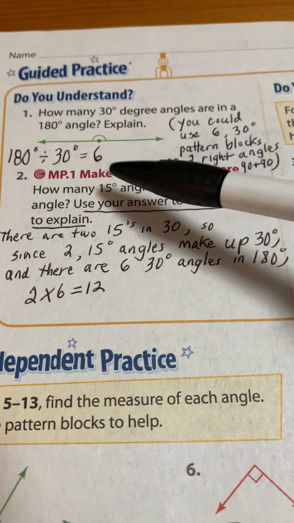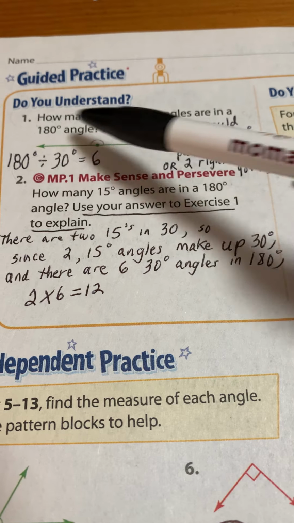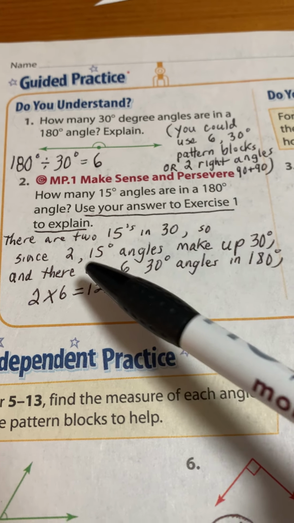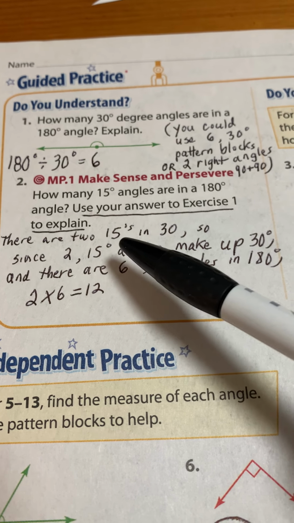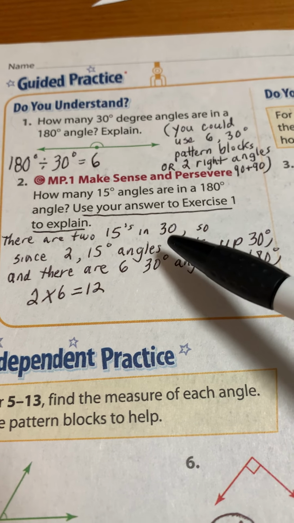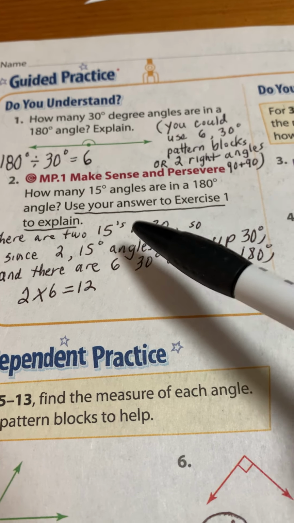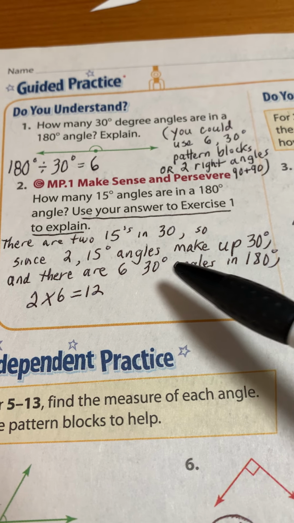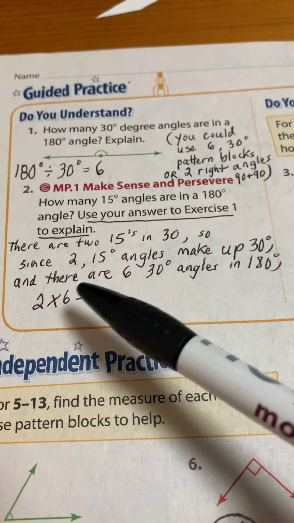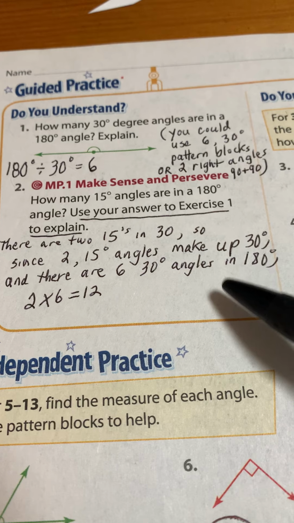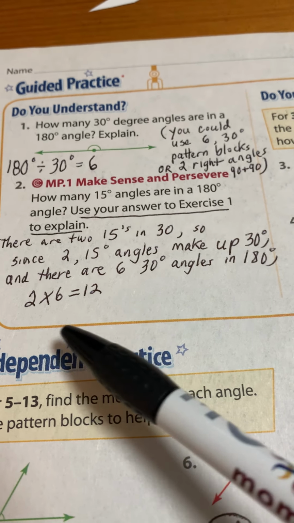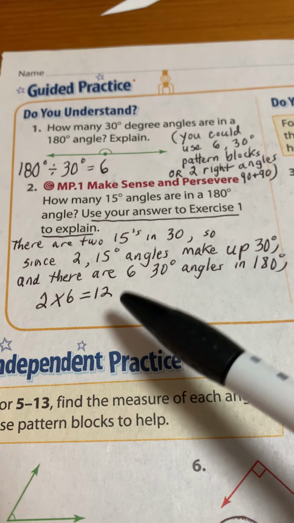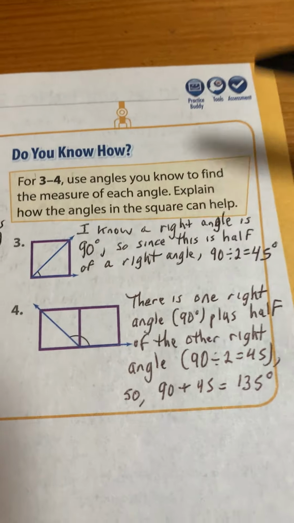There are 6 of the 30-degree pattern blocks in 180 degrees. They want to know how many 15-degree angles there are. Well, since there are two 15s in 30, right? Isn't 15 plus 15 30? So there are two 15s in 30. So since two 15-degree angles make up 30 degrees, and there are 6 30-degree angles in 180, you would do 2 times 6, and that would get you 12. There would be 12 15-degree angles. Okay? All right, on to the next problem.